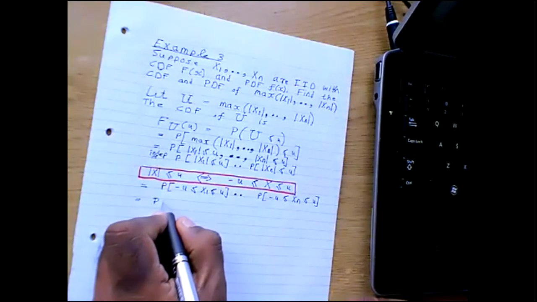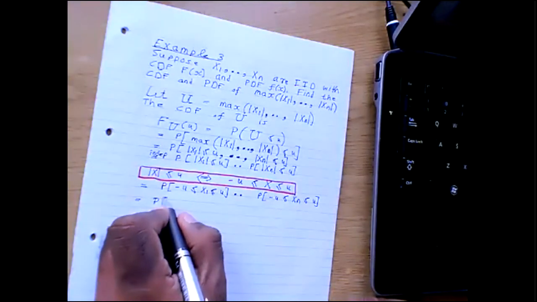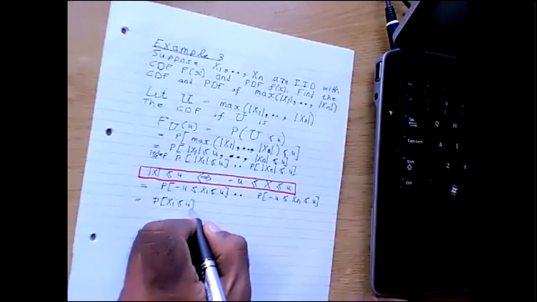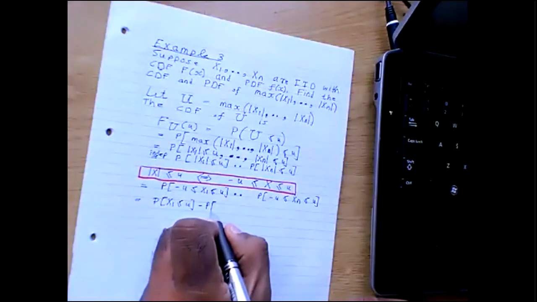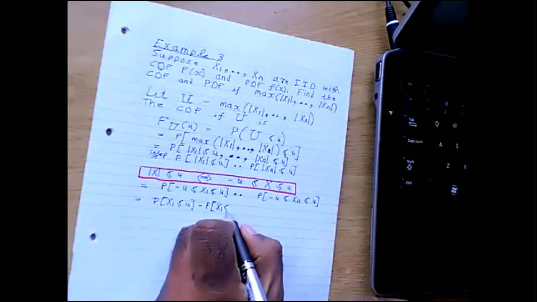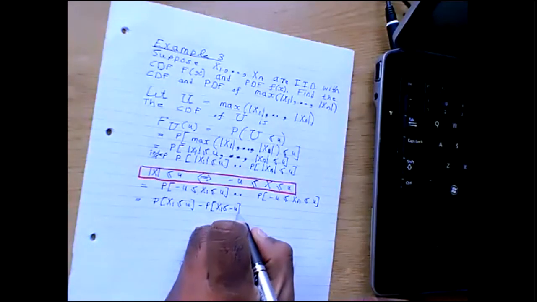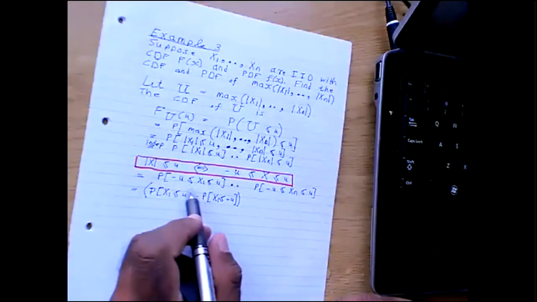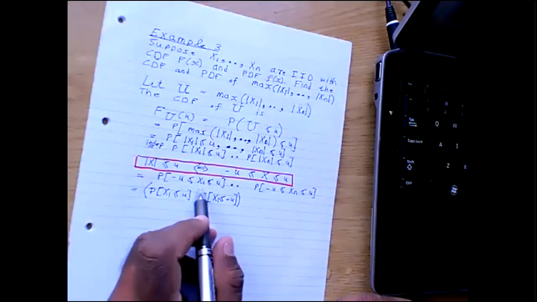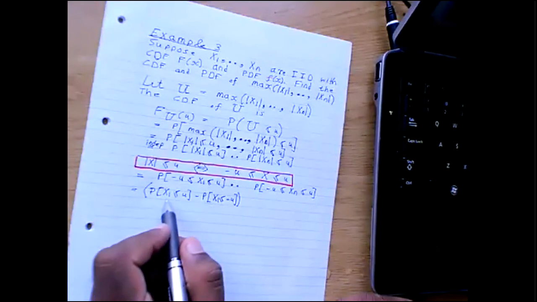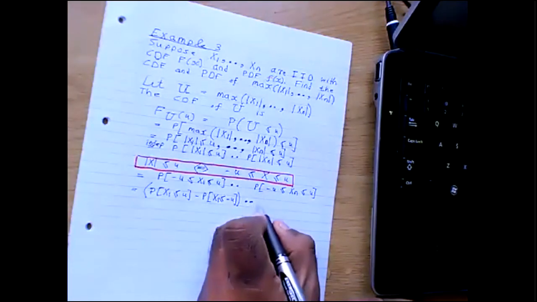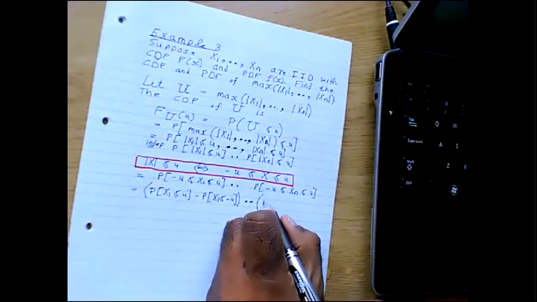Okay, now this guy here, I'm going to write it as follows. You can write it as the difference between the probabilities. I mean, the probability that x1 lies between minus u and plus u is the same as the difference between these probabilities, right? And the same thing here.